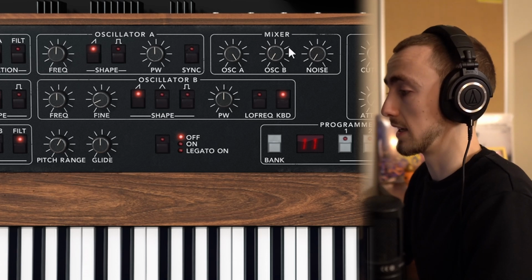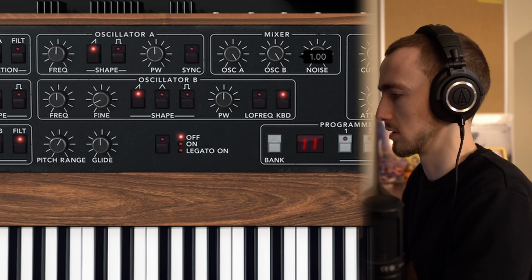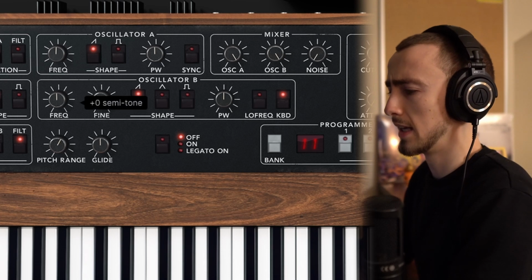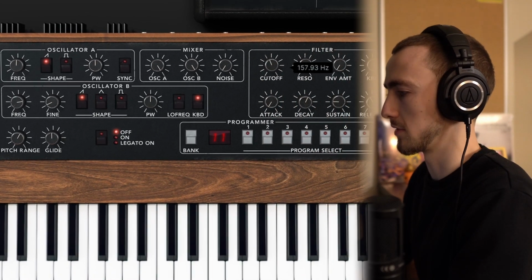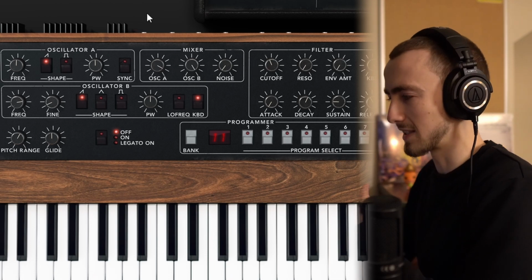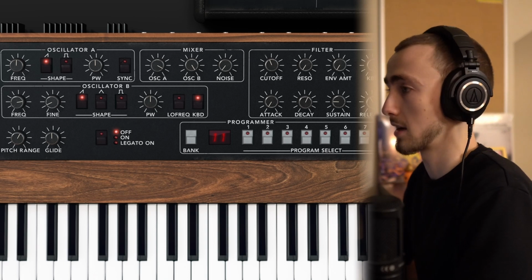So to do that, I need to engage the second oscillator. Just going to turn this up. And I think what I want to do is pull this up an octave and then pull down the cutoff initially. Just pull this down, maybe introduce a tiny bit of noise just to make the sound a little bit less clean, which I always like.